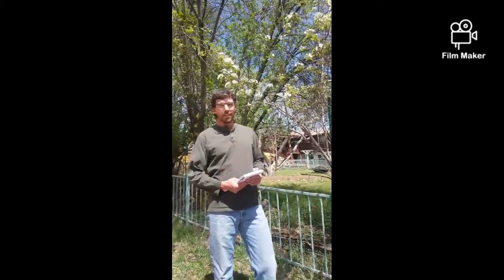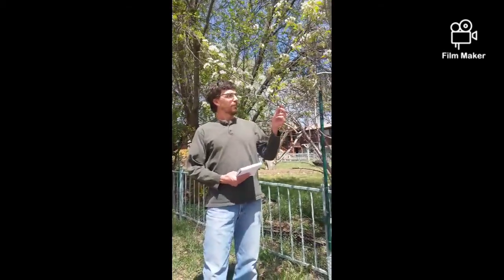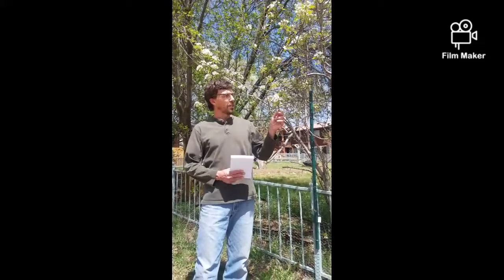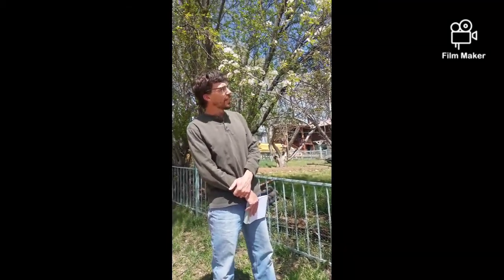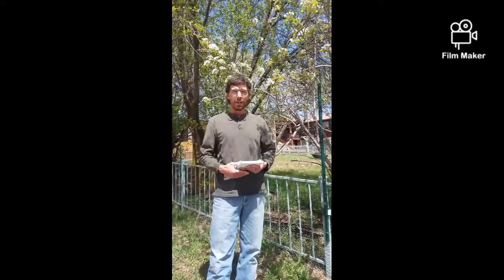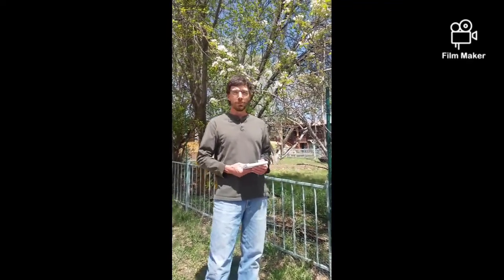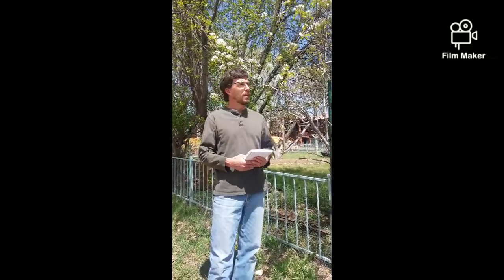So I'm standing here by this pear tree now that's in full bloom, and I've been watching ants crawl across the flowers and moths and butterflies fly in, other types of flies and bees. There are all kinds of different insects helping to pollinate these flowers so that they can turn into pears, making seeds to help this tree reproduce and grow new pear trees.